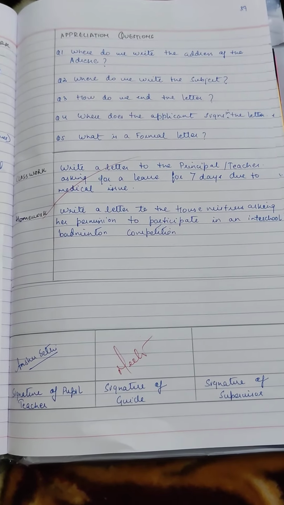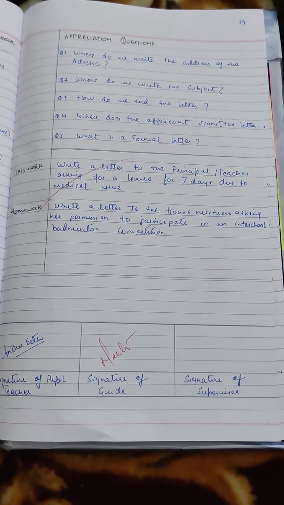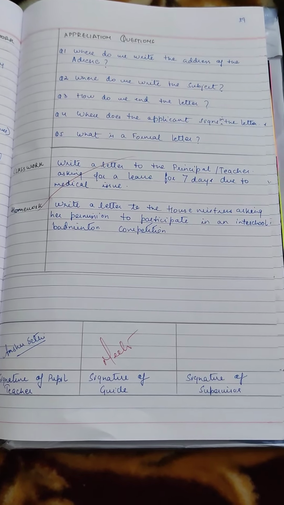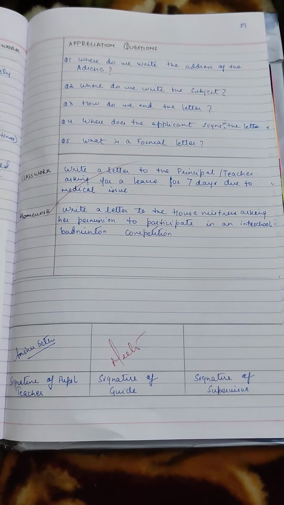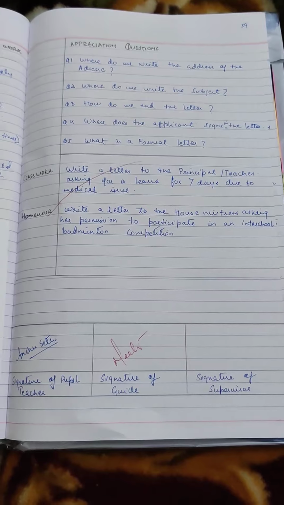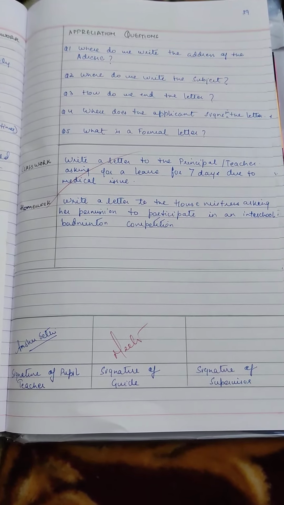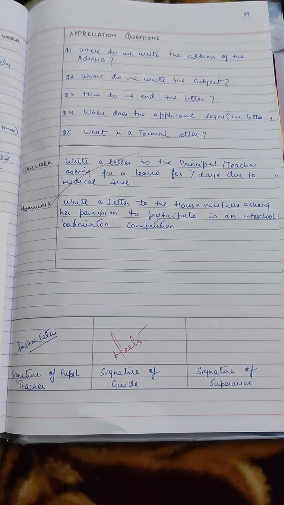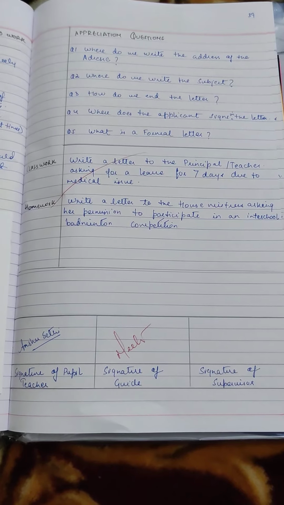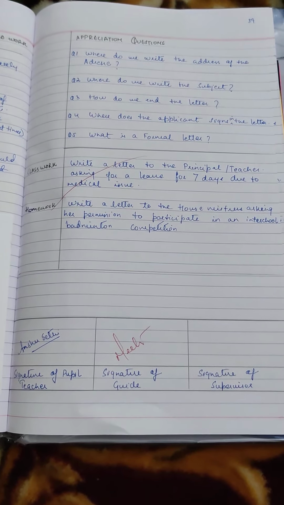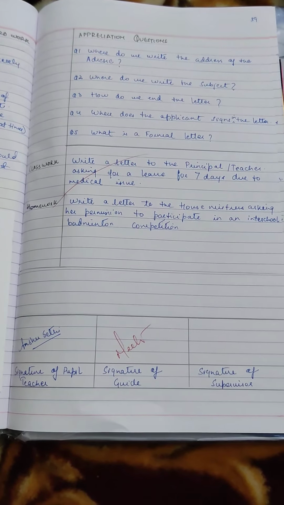Then here we don't write recapitulatory questions. In composition we write appreciation questions. Similarly, in poetry also you will write appreciation questions. This can be 3 to 5 questions. Then comes the classwork, where you can give them the question of writing a letter to the principal or teacher, asking for relief for 7 days due to medical issues. Then 1 question for homework. And here the lesson plan ends.